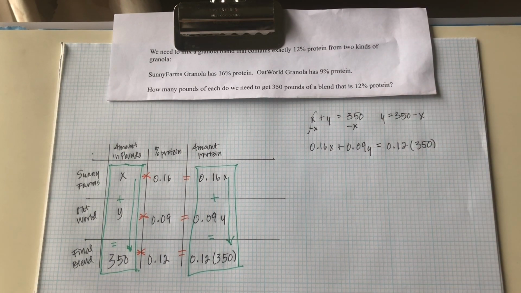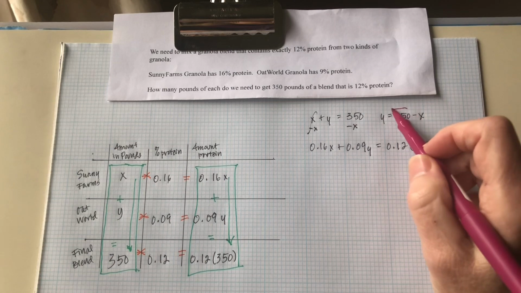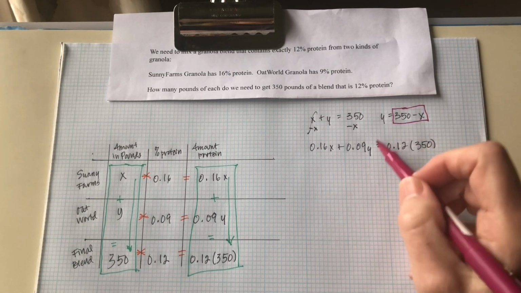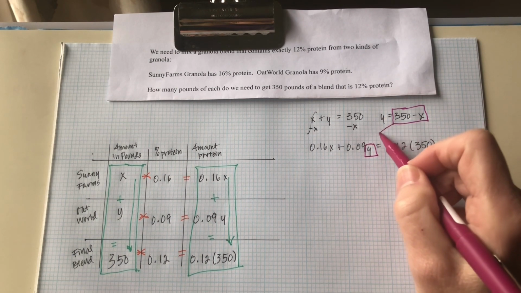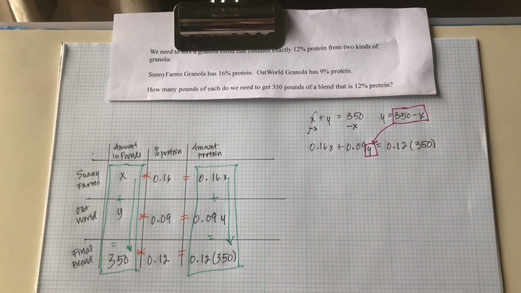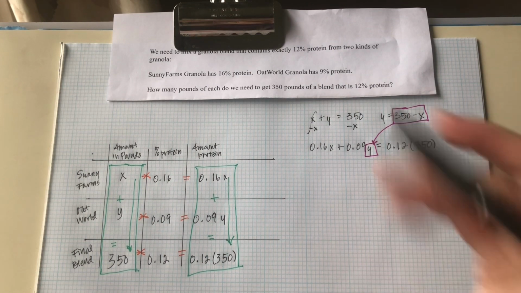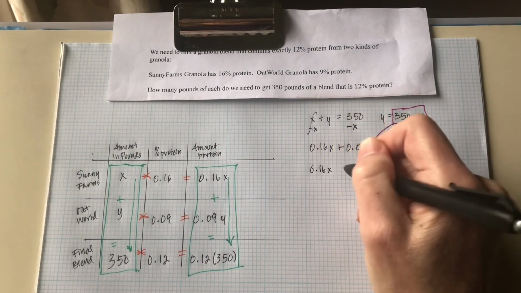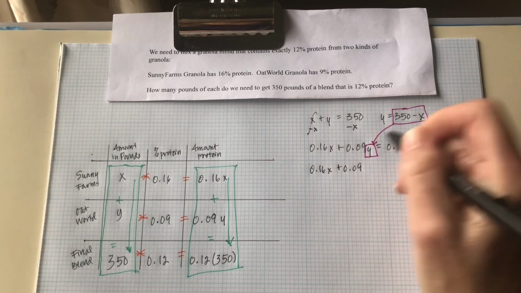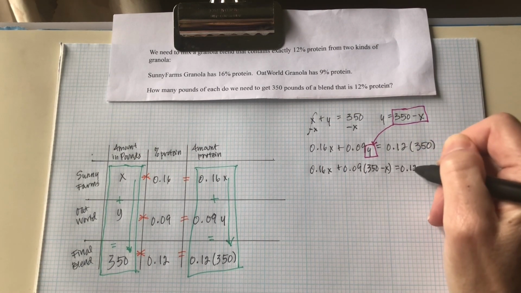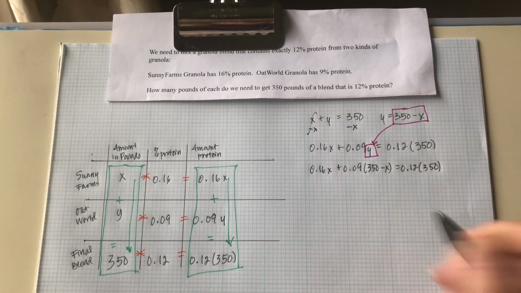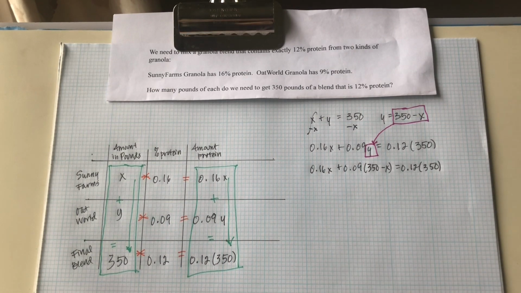Now substituting means that we can rewrite the second equation and just have one variable in it, because instead of having x and y in that equation, this y can get replaced. Well, we will plug in that 350 minus x right there instead of the y. Okay, so now I've got my new equation. Now I'm going to simplify.